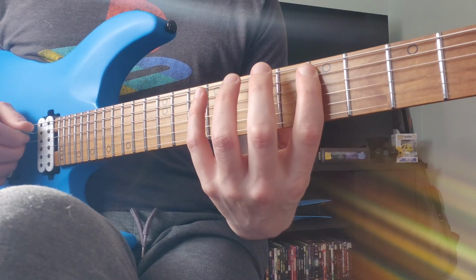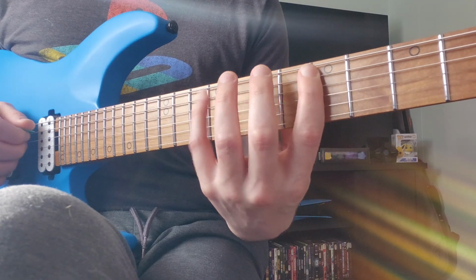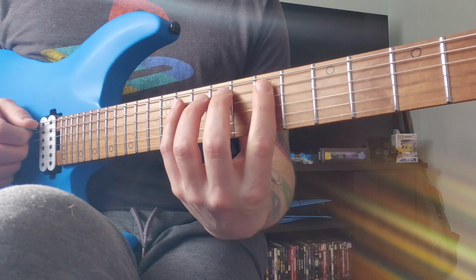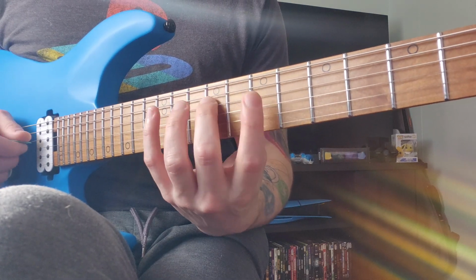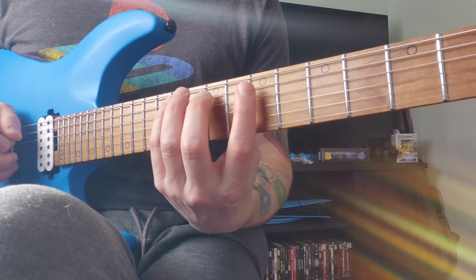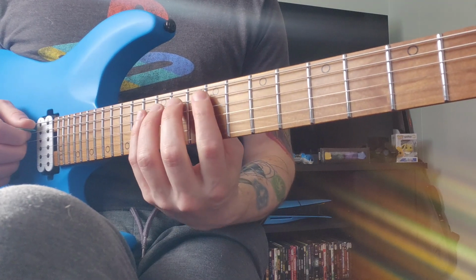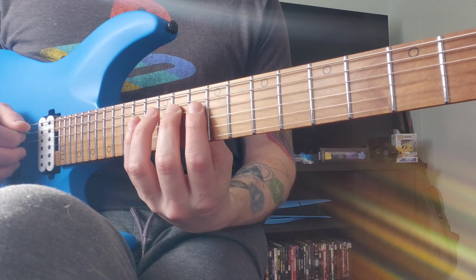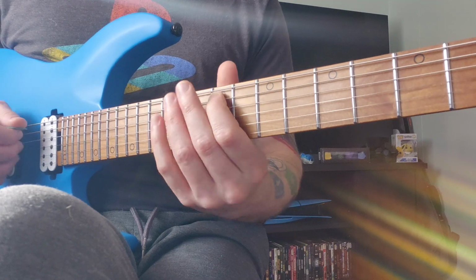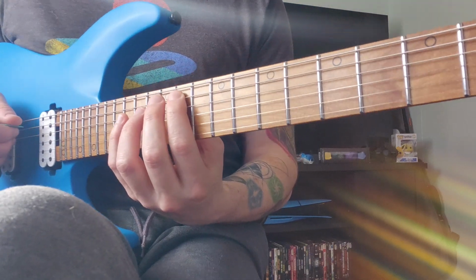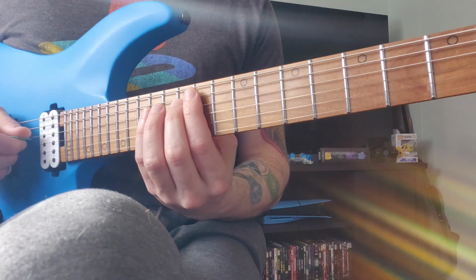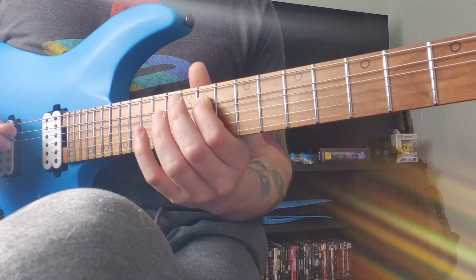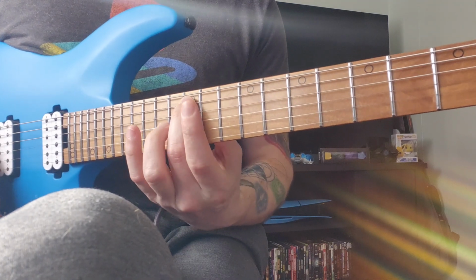Fourth mode: first, third, fifth, seventh, root, 7, 5, 3, 1. Fifth mode: first, third, fifth, seventh, root, 7, 5, 3, 1. Sixth mode: first, third, fifth, seventh, root, 7th, 5, third, roots. Seventh, here's our first, third, fifth, seventh, root, 7, 5, 3, 1. And then we're back at the root.